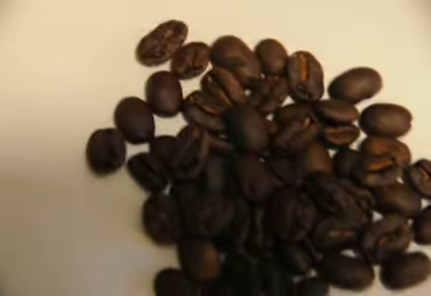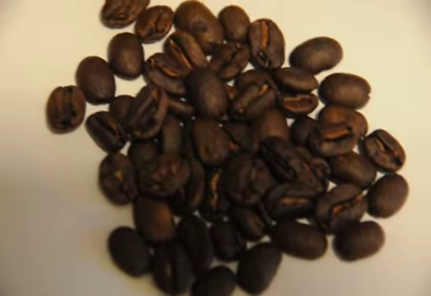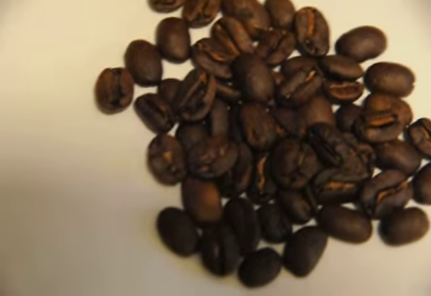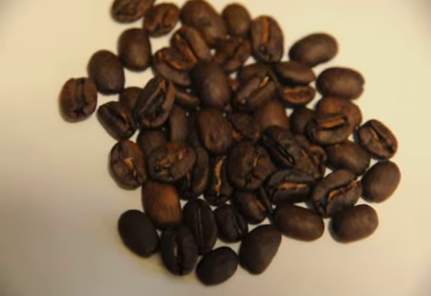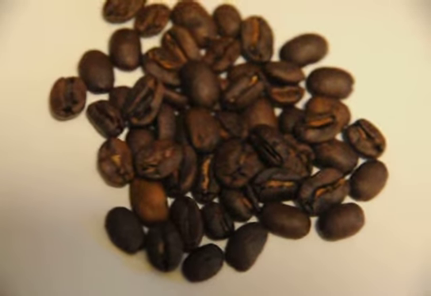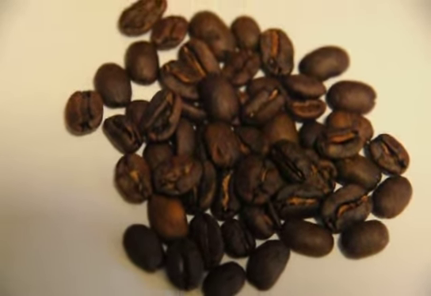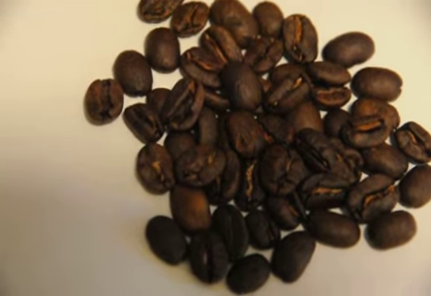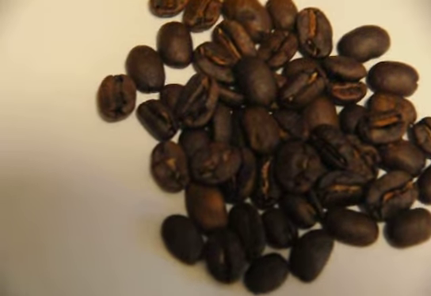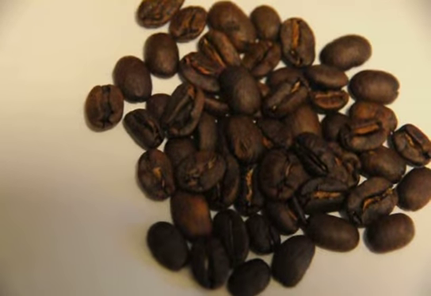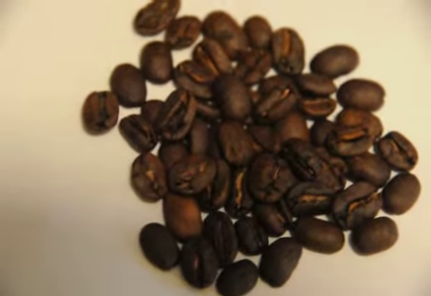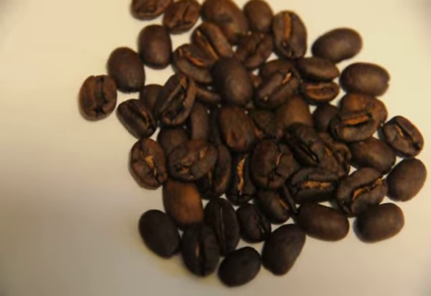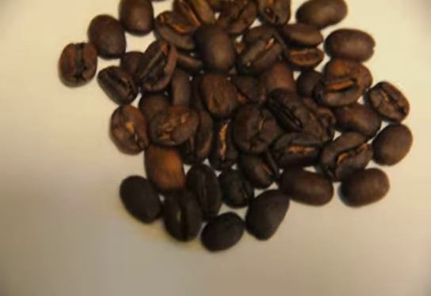The next one here, I'm just going to slide from one batch to another. This is another example of a light roast. I'll try to stay in focus here for you. This one is from Sumatra, a very similar roast to the Kenya bean. A little bit of different taste, but the taste we'll talk about in another video. This one is just to show you the different results of the roasting process.